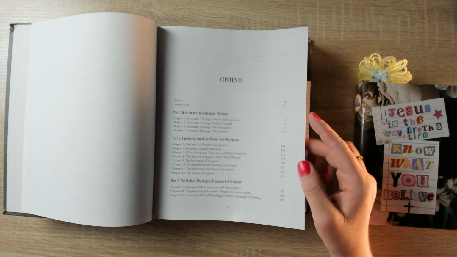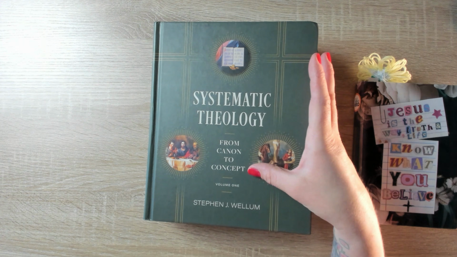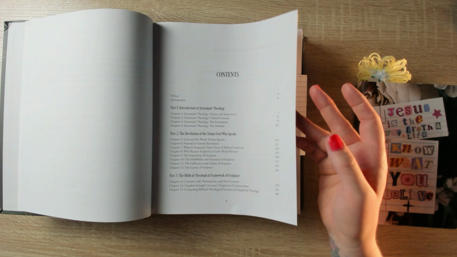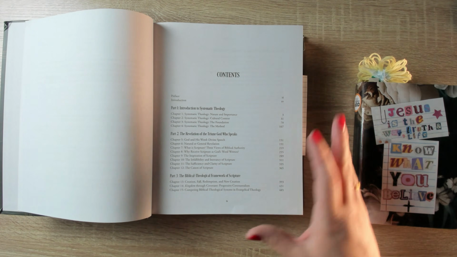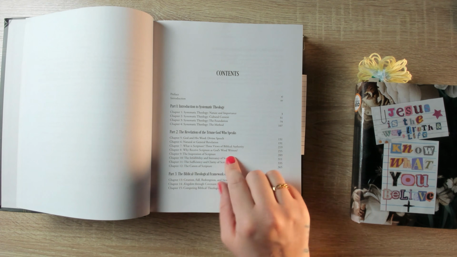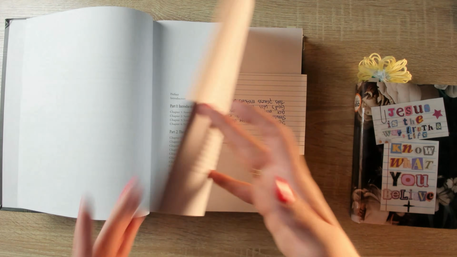Grudem's systematic theology, I am moving along to systematic theology from canon to concept from Stephen J. Wellum. And I really, really like his volume here. The second one, in fact, I think it's going to be in 3 volumes, but so far he just has the first volume out. And I really have enjoyed him. So next I'm going to be reading about God and his word, divine speech.